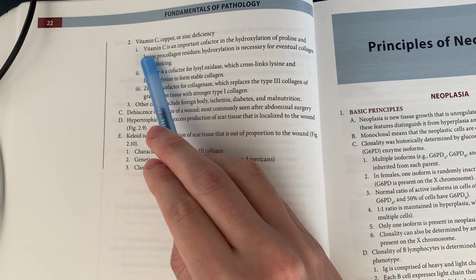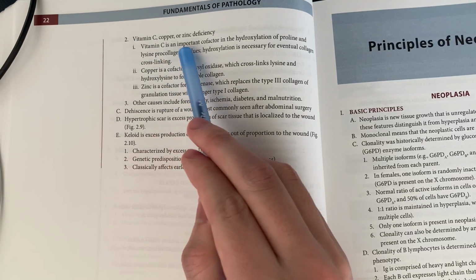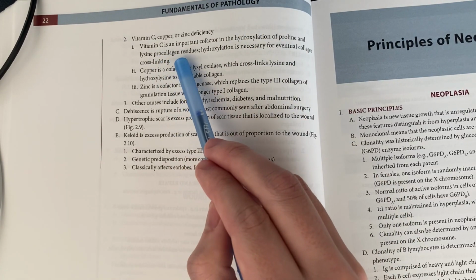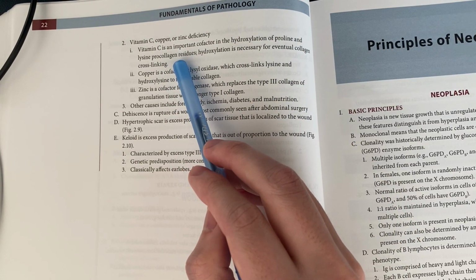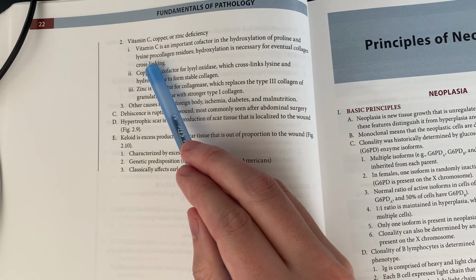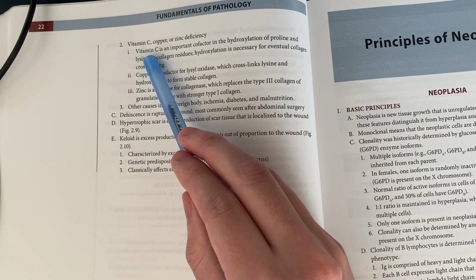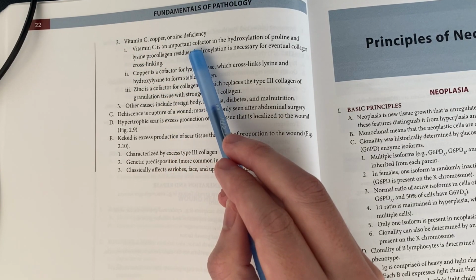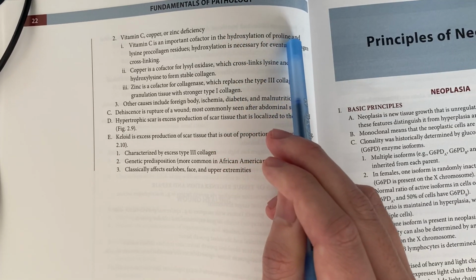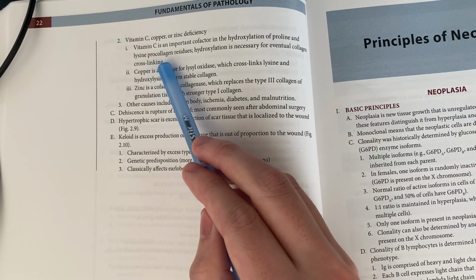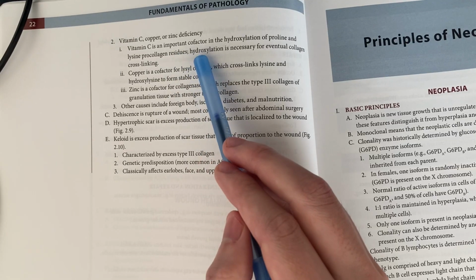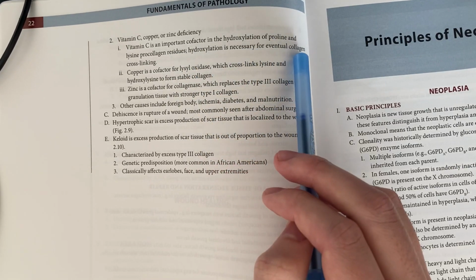So, vitamin C is an important cofactor in the hydroxylation of proline and lysine procollagen residues. And it's because hydroxylation is necessary for eventual collagen cross-linking. So always think about vitamin C when thinking about a very critical cofactor in the hydroxylation of proline and lysine procollagen residues. Because hydroxylation is necessary for eventual collagen cross-linking.